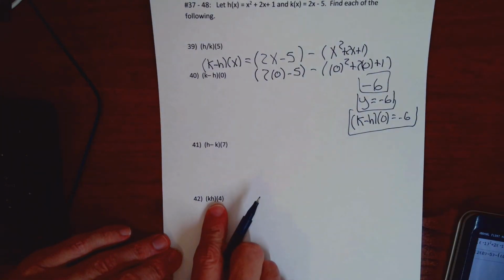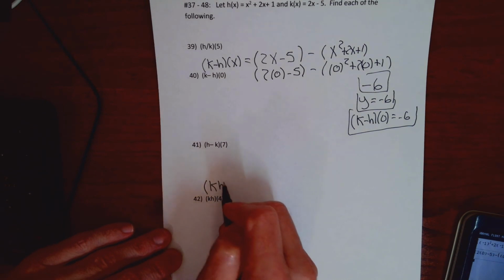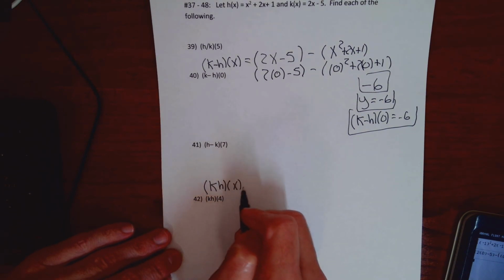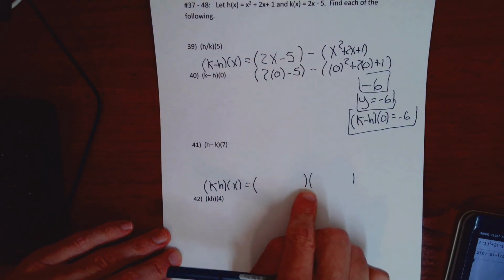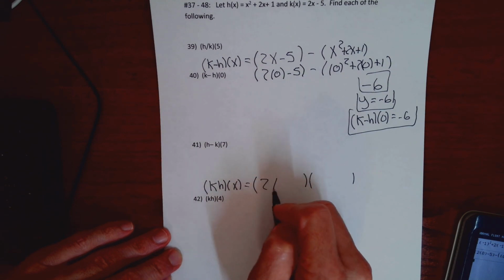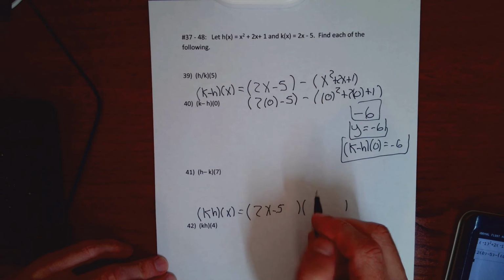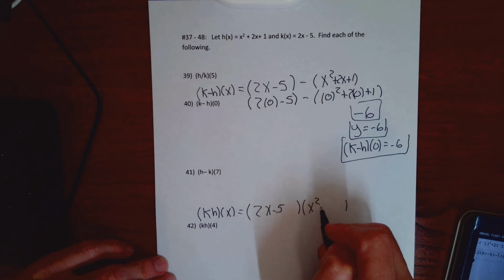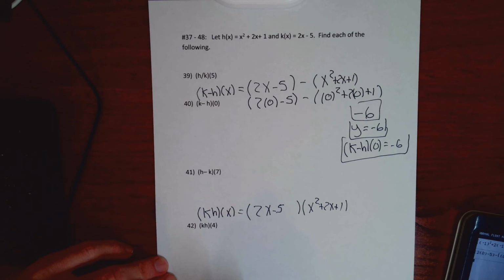42 wants me to do k times h of 4. Let me figure out where I'm going to plug that 4. I'm going to do k times h of x real quickly. To do k times h of x, 2 parentheses, no signs between implies multiplication. First parentheses, 2x minus 5, which is the k function. Second parentheses, x squared plus 2x plus 1, which is the h function.